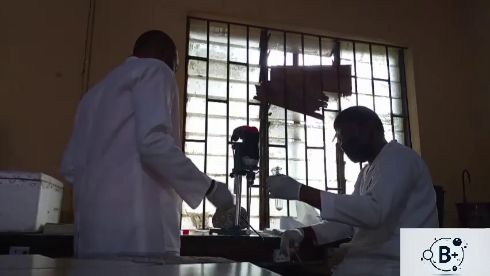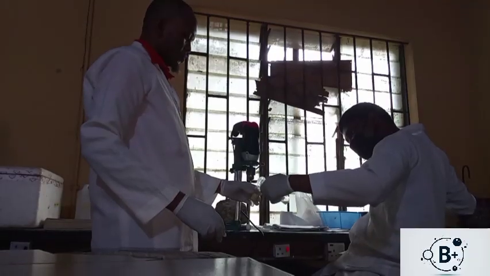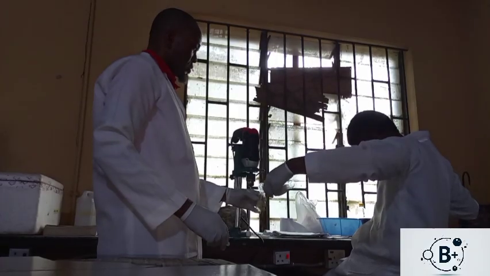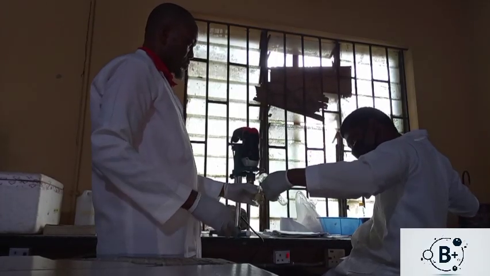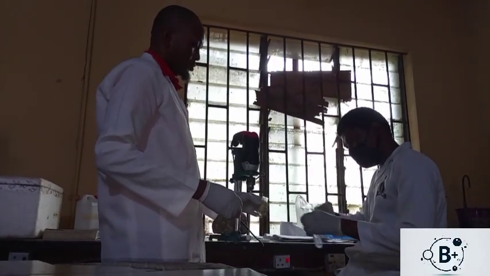So is this okay? Okay, if this is okay, we remove that and use the remaining homogenizing buffer to flush the content.